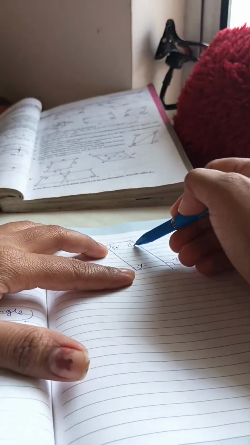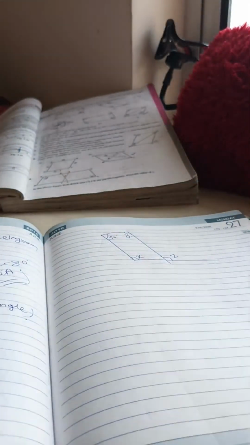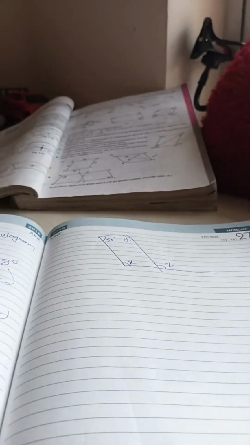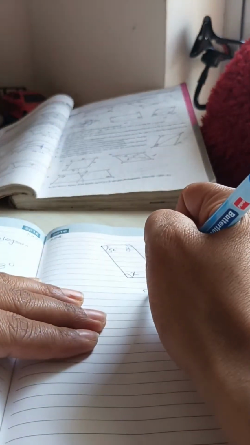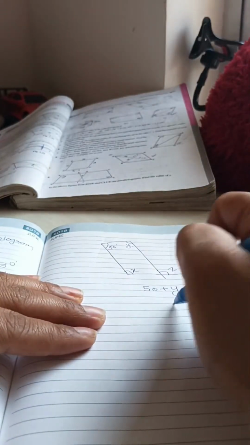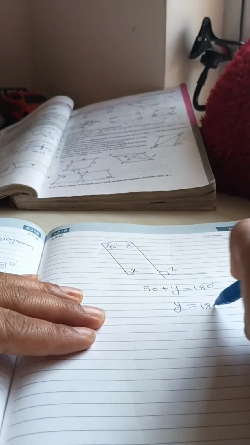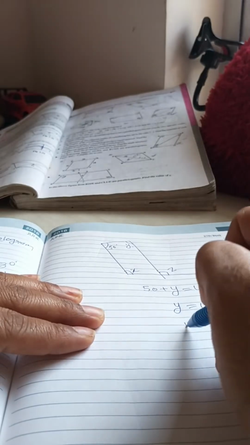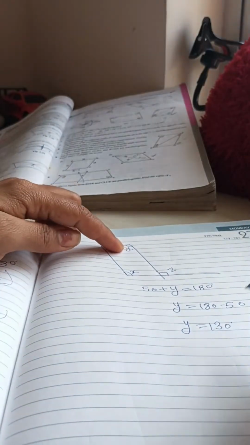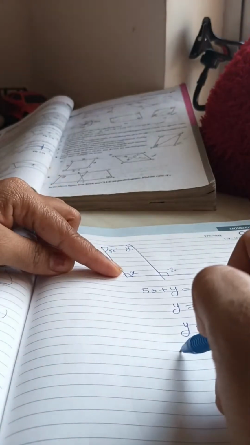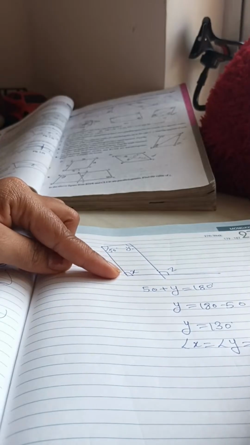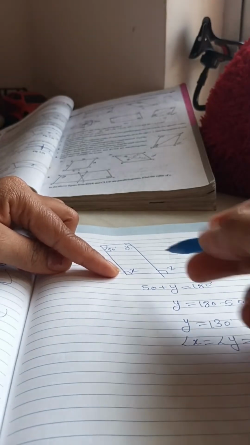First, we know 50 plus Y is equal to 180 degrees because of adjacent angles of a parallelogram. Hence 50 plus Y is equal to 180 degrees, so Y is equal to 180 minus 50, which is 130 degrees. Here angle Y is 130 degrees. Then angle X is equal to angle Y, both are equal, so this is also 130 degrees.